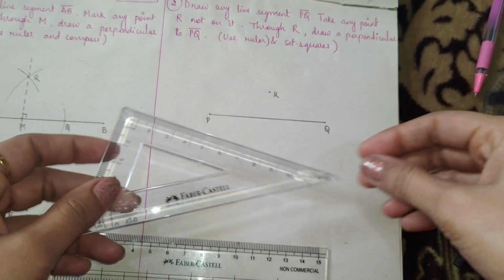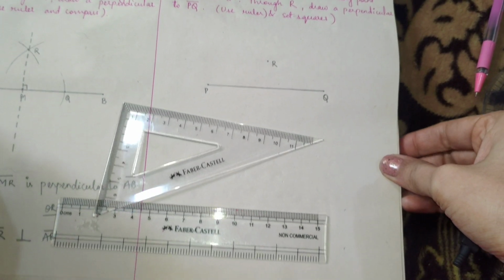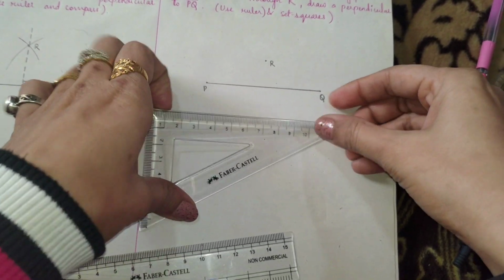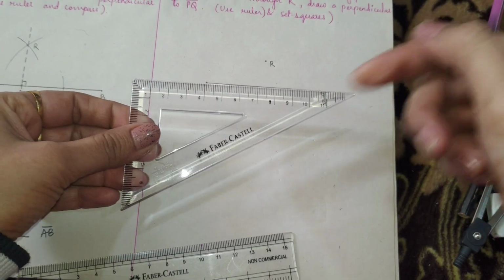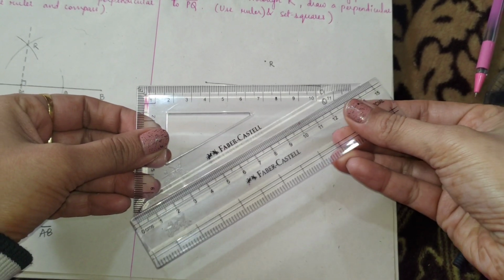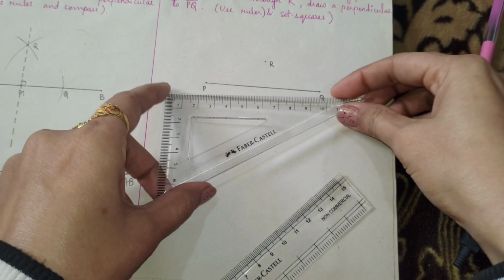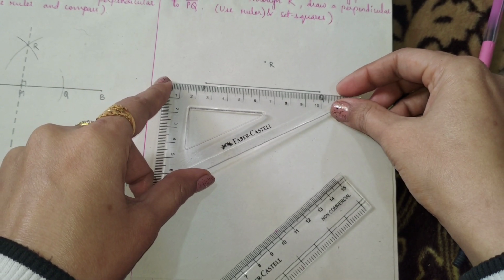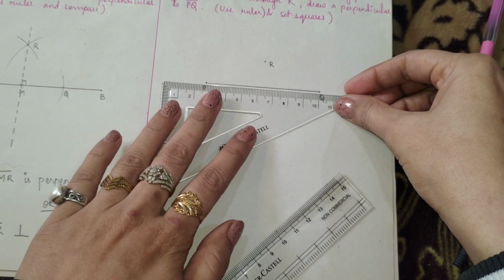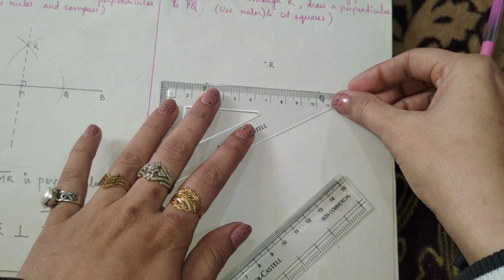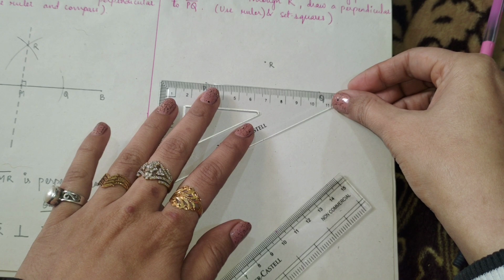So what are the steps? First, hold your set square like this, so that you can fix your ruler like this. This part here should coincide with the line segment that you have drawn on the paper. Exactly, it should exactly coincide. There shouldn't be any gap.